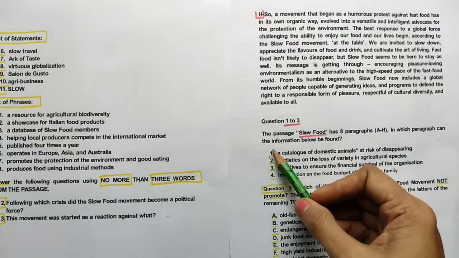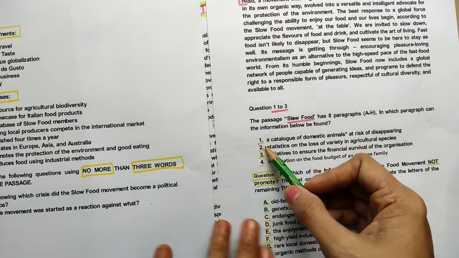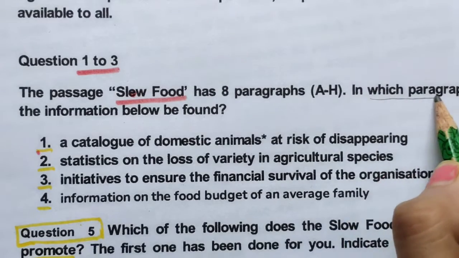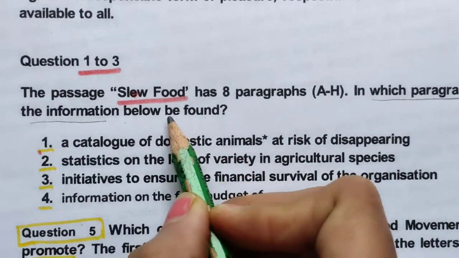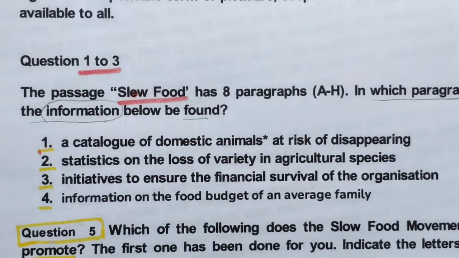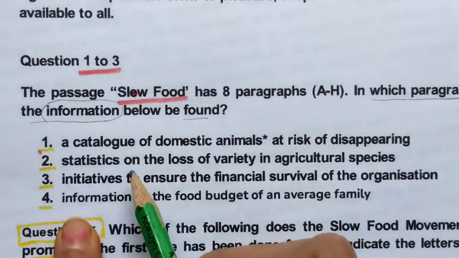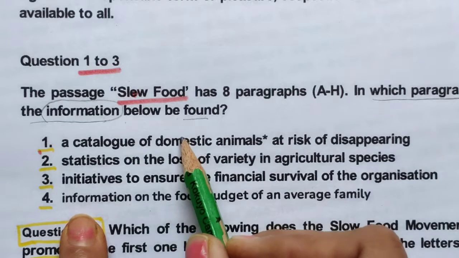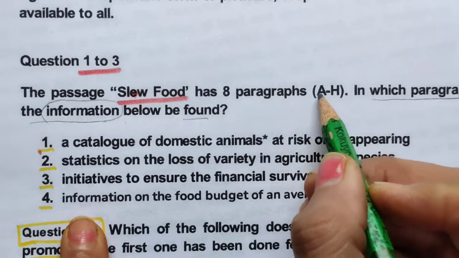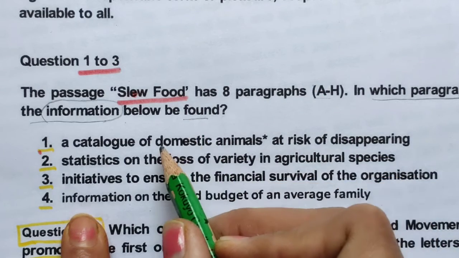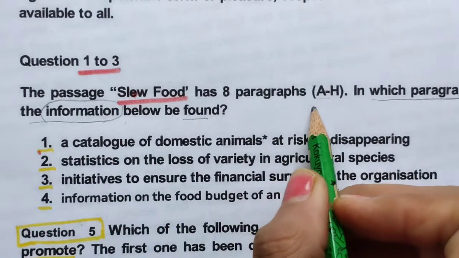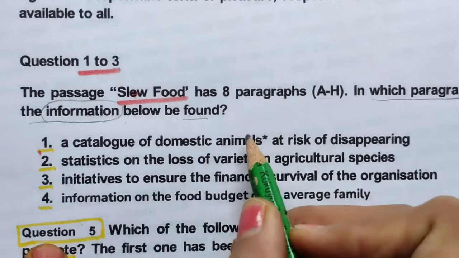So the first type of question here: in which paragraph can the information below be found? Which means, which section contains the following information. These 4 questions are the information, and we have to find this information in the paragraphs. The paragraph name is there, so in the answer sheet, in front of each number, you will write the alphabet which matches this information.